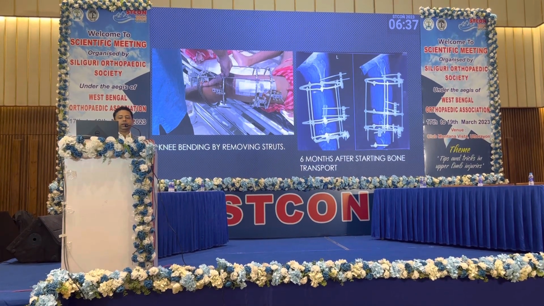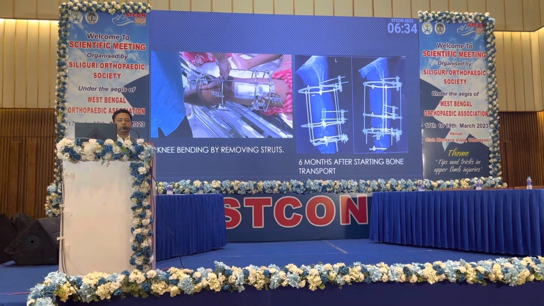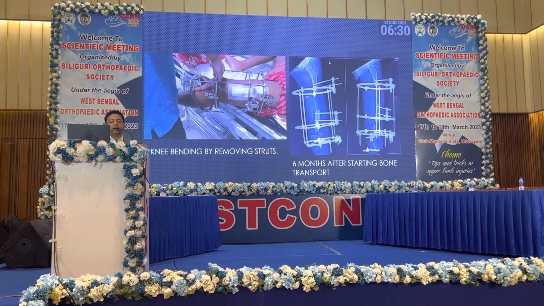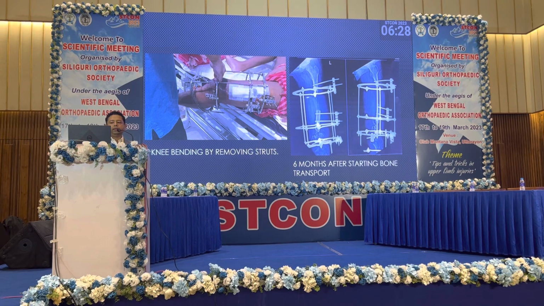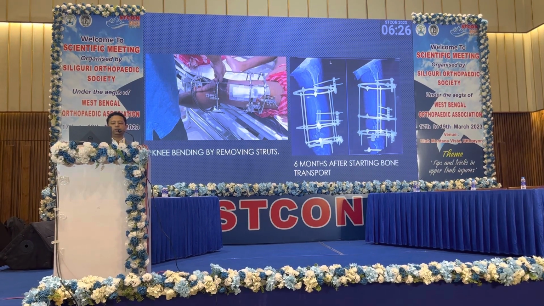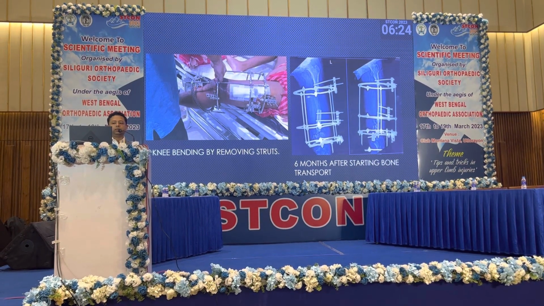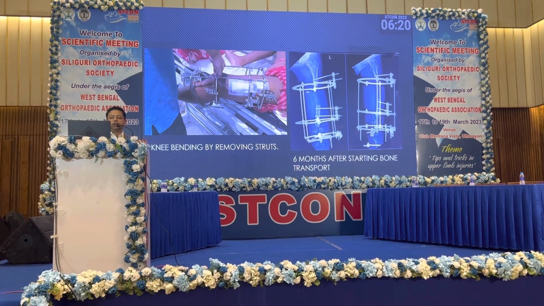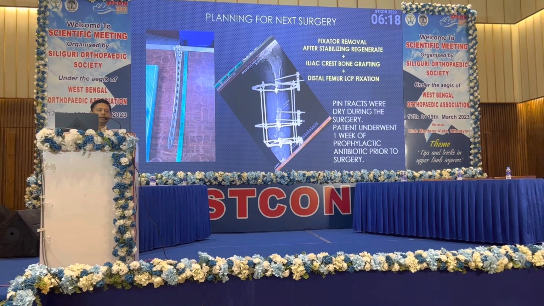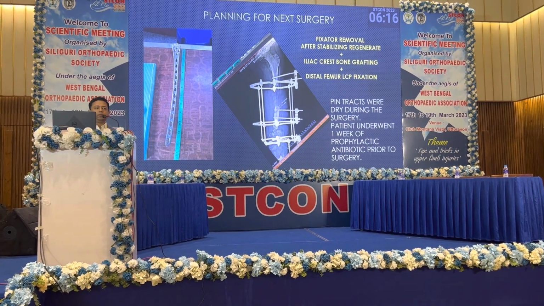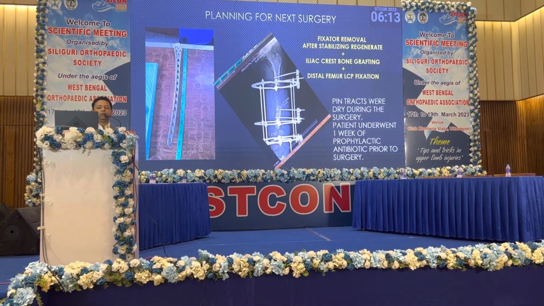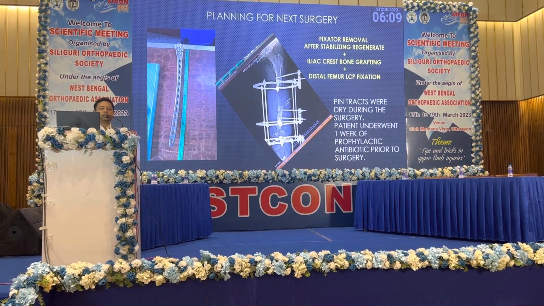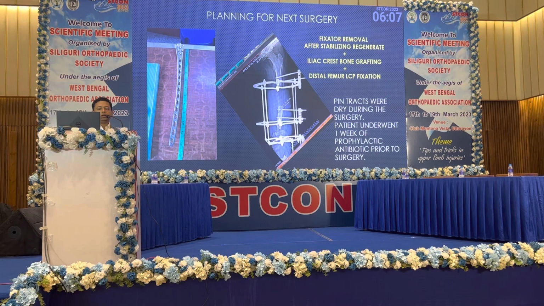At that time, we encouraged the patient to do knee movement at home. We taught the attendants to do the knee movement. And this is at 6 months after the bone transport was started. The transport segment is docked with the distal segment, and now we plan for the next surgery. So we plan for fixator removal after stabilizing the regenerate, with iliac bone grafting and distal femur LCP fixation.